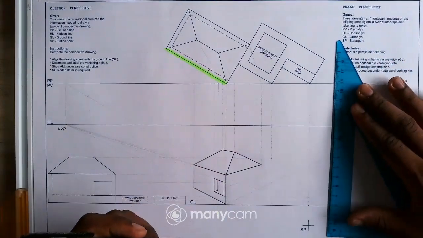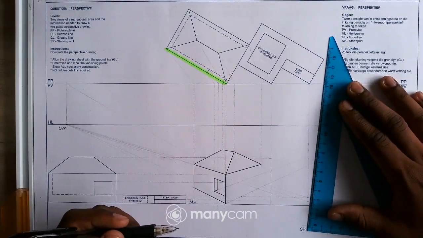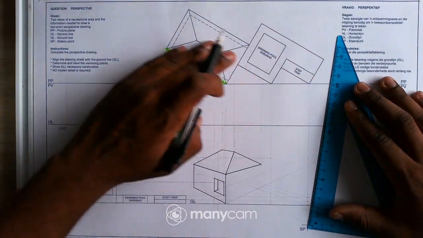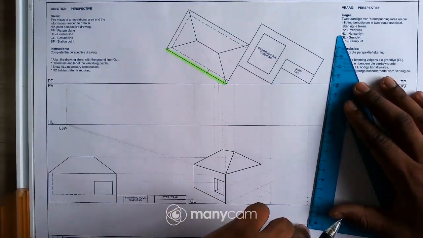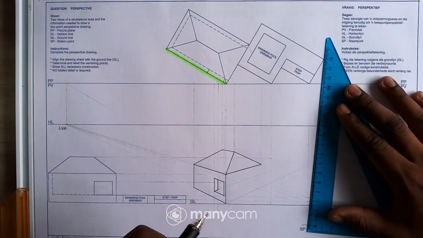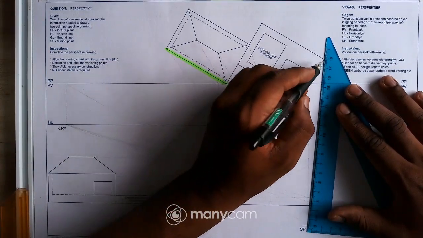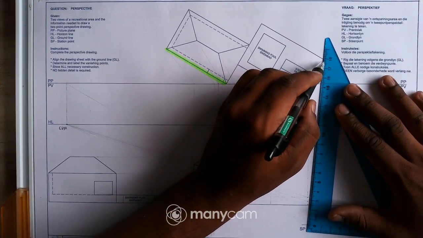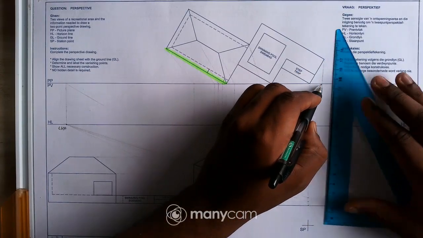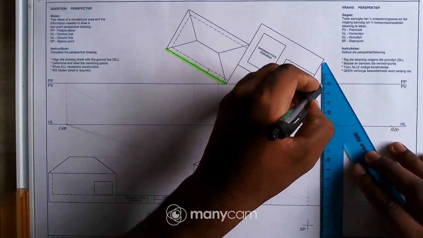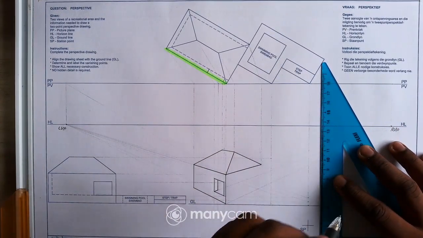I have to take it to the SP. Remember, all the points from the top view, we take them to the station point first, then we project them vertically down from the picture plane. So I have to take this to the station point, and then from there I take it down like that.